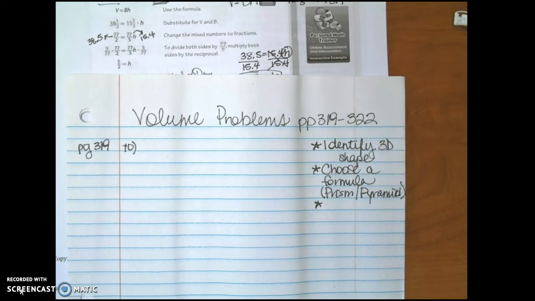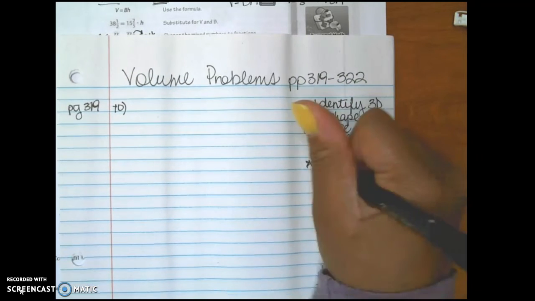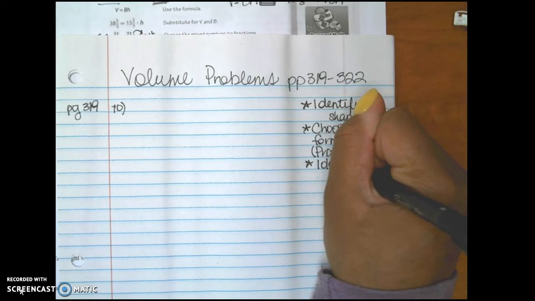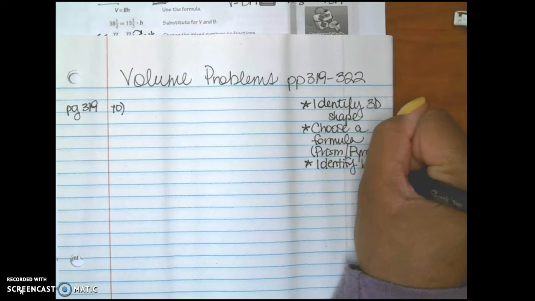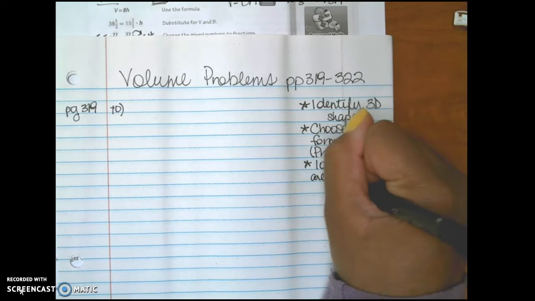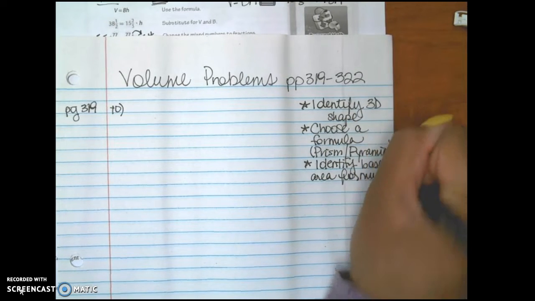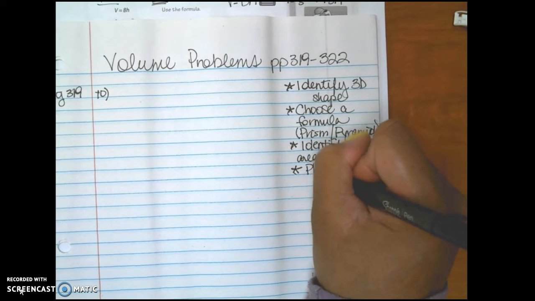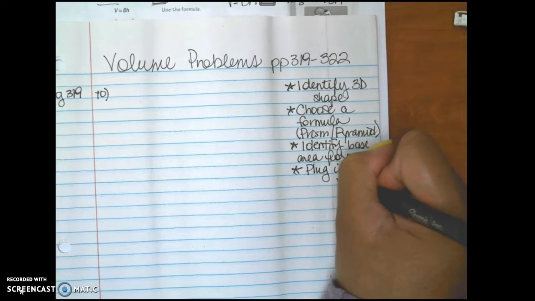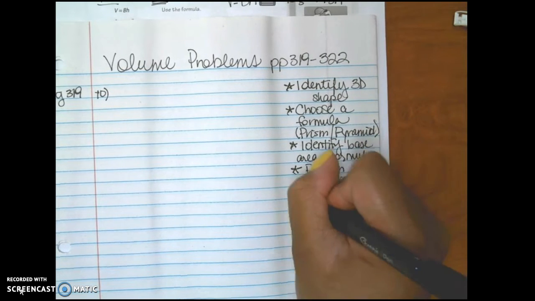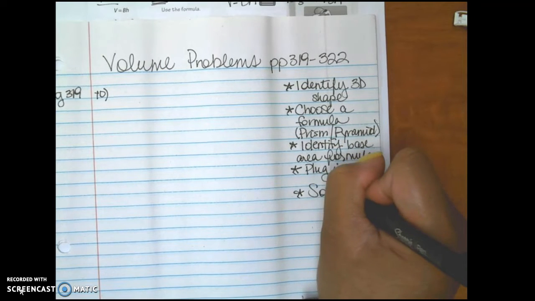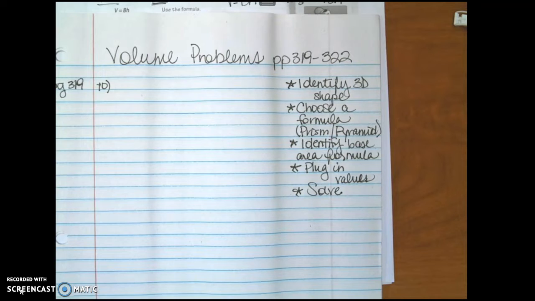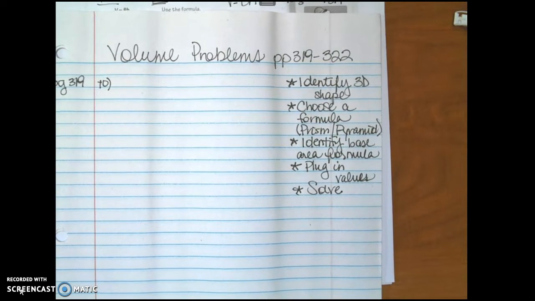Next, identify the base area formula. So you need to know who your base is and the formula that's needed to find its area. Plug in your values. If you need scrap paper, it's on the back table. And finally, what do we do to problems? Solve. Solve.